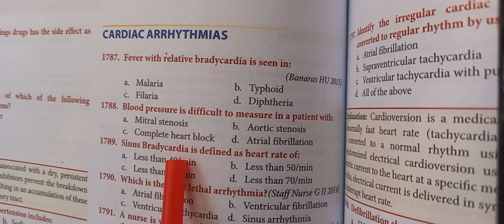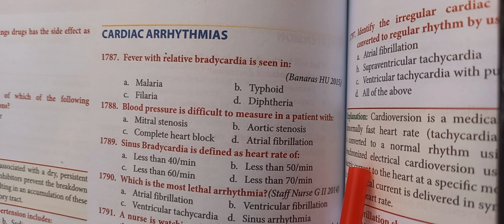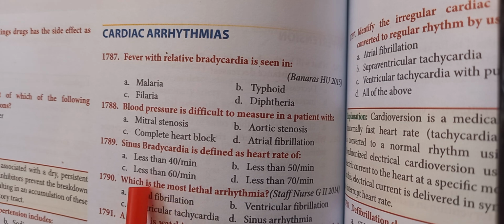Sinus bradycardia is defined as heart rate of less than 60 per minute.